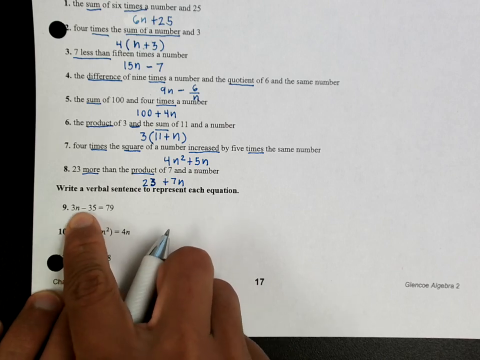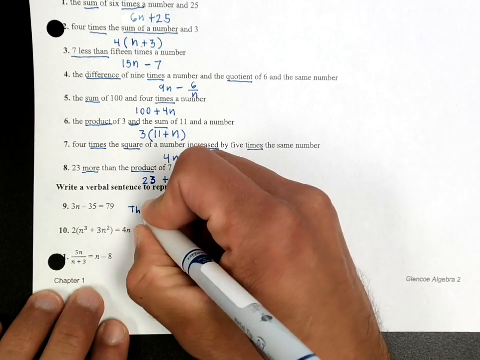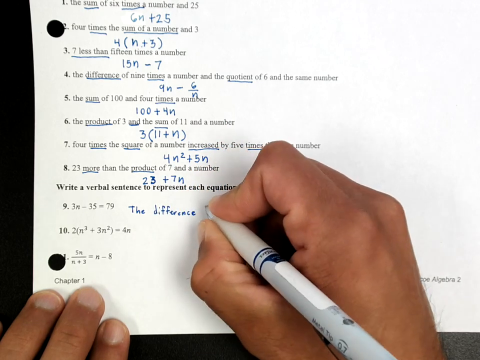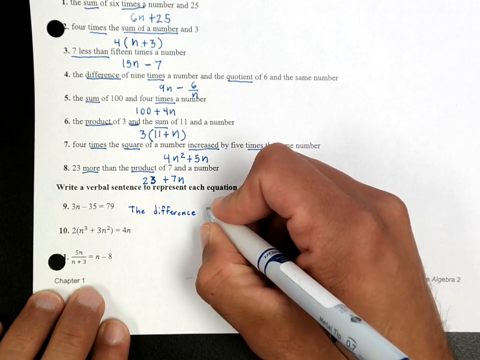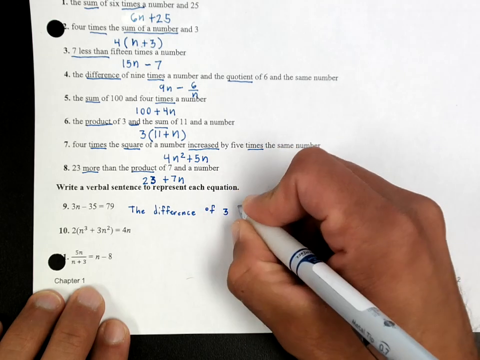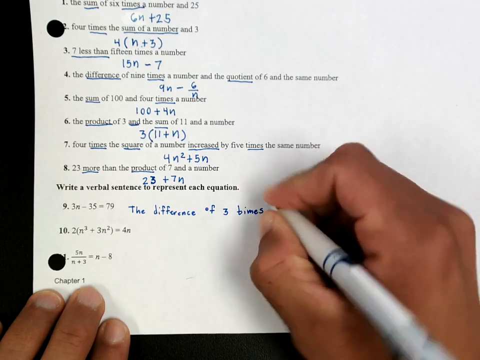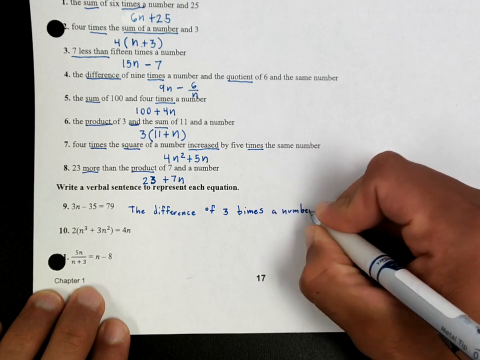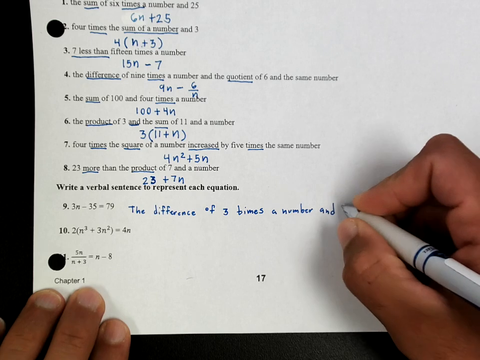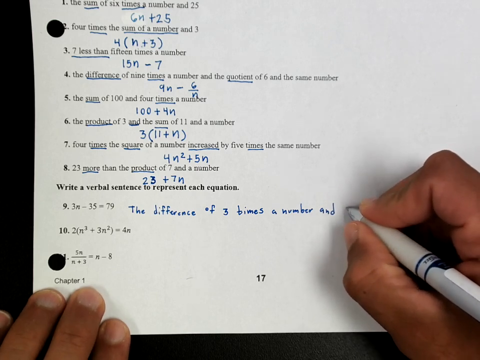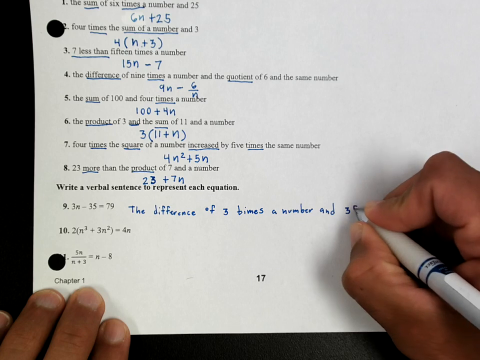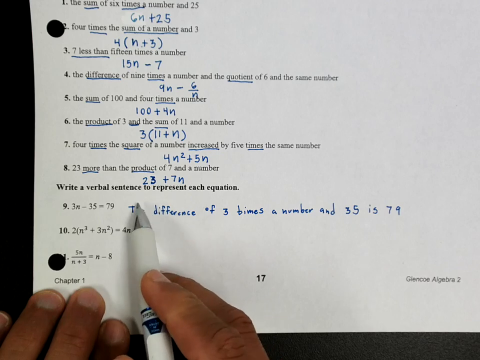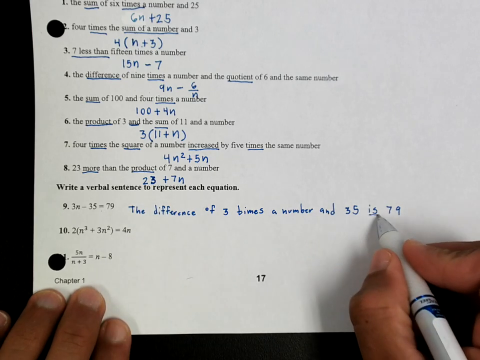I'm going to start off by saying the difference, which means I'm going to subtract. The difference of 3 times, notice that's a 3 times right there, 3 times a number, and $35 is 79. So because this has an equal sign, that equal sign is being represented by "is."